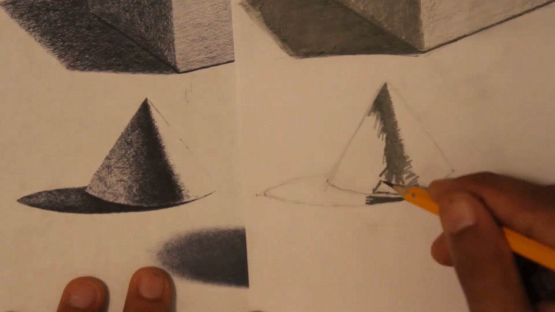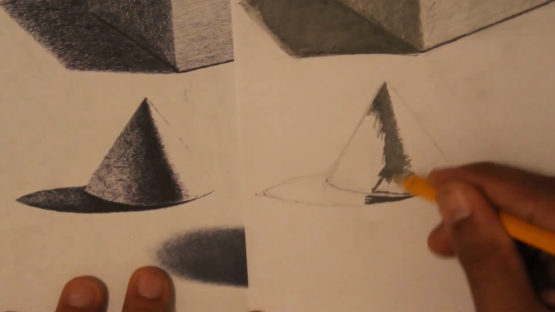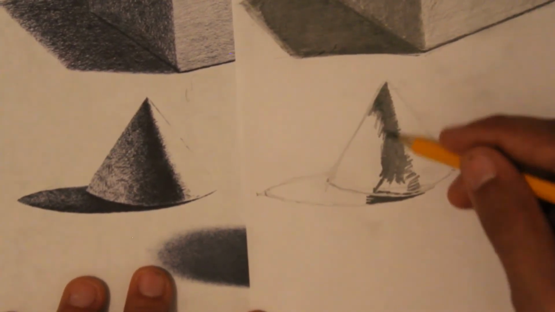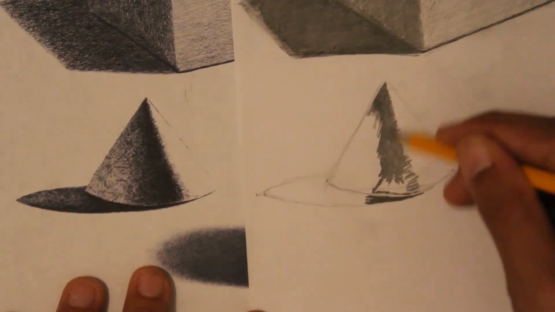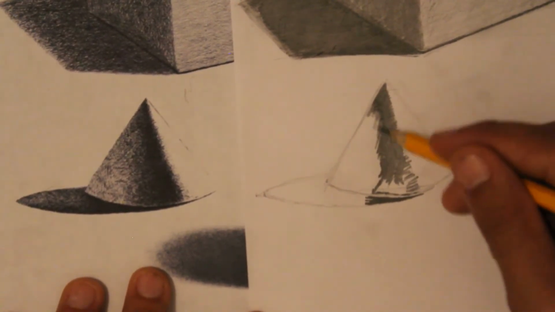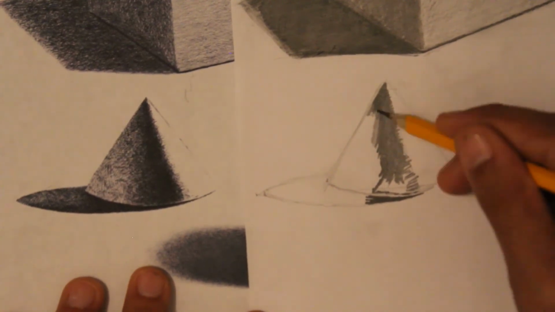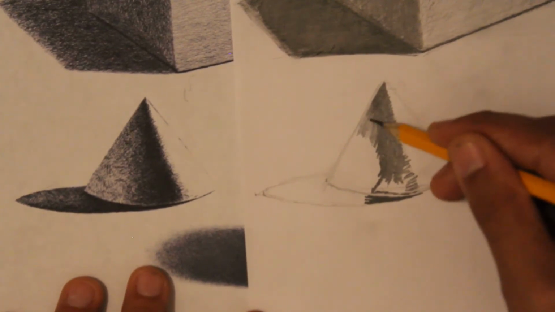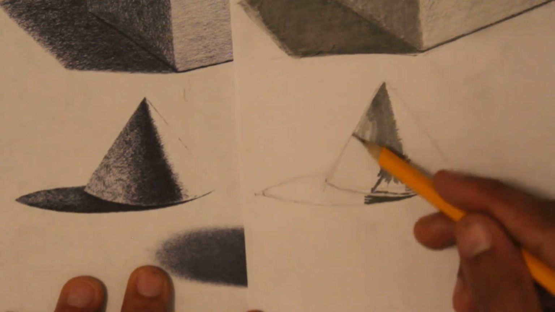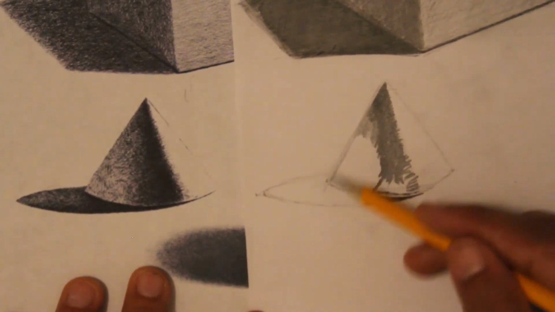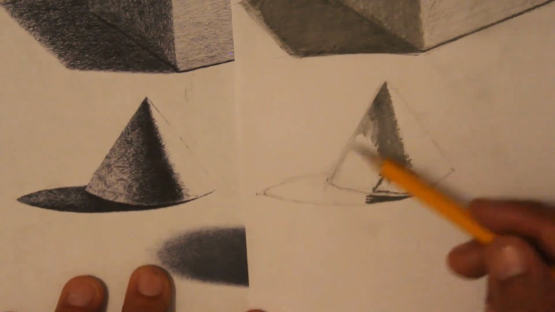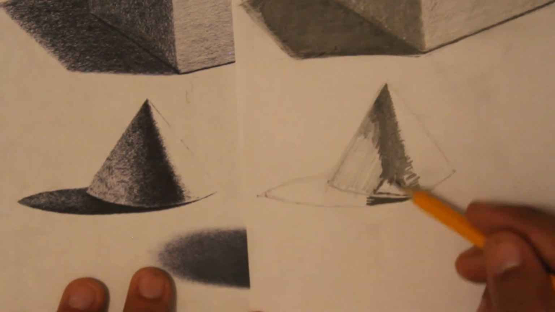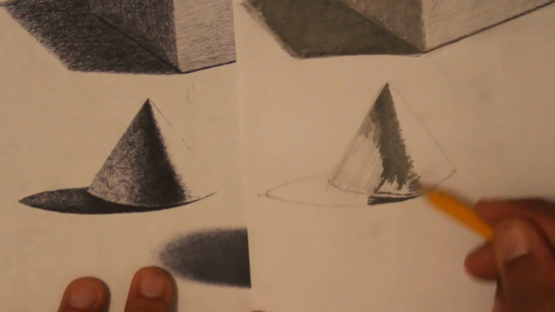The way that you make something glow is by contrast of light and dark. And that's really all it is. I mean, you have a soft light next to a very dark area, and it'll look like it's glowing. And as I extend this a bit further out, I'm going to start easing up on the pressure. But not here. Here I want it to be dark.